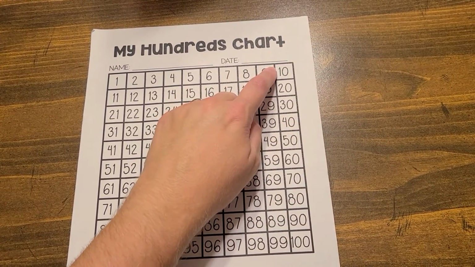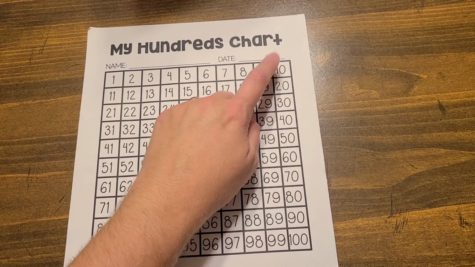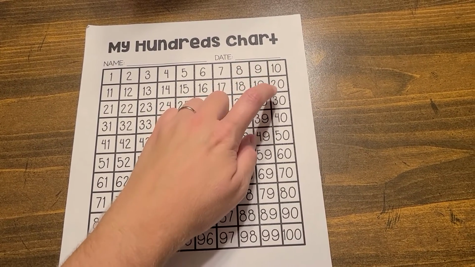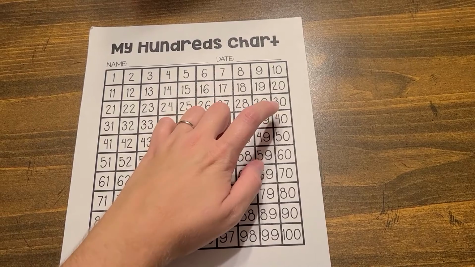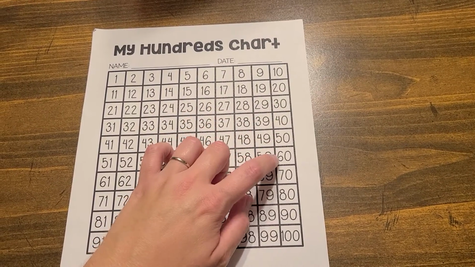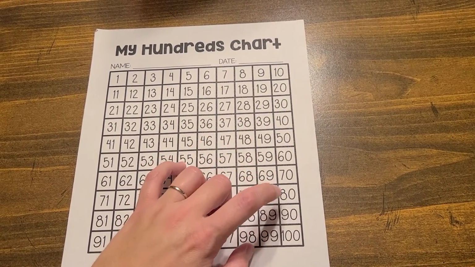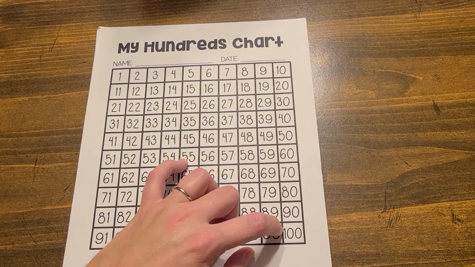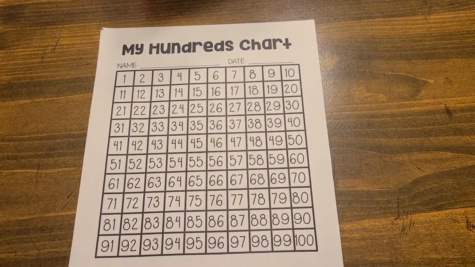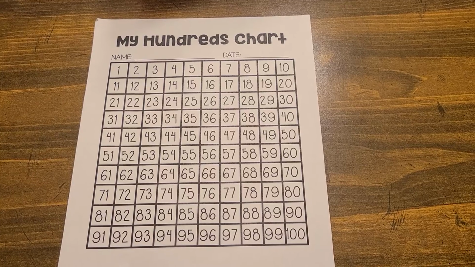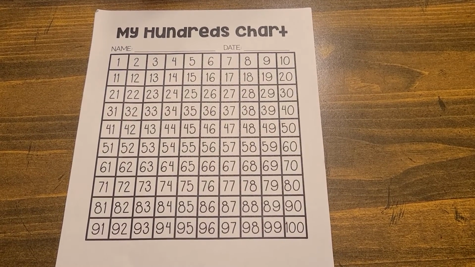So if you start up here at 10, you would count 10, 20, 30, 40, 50, 60, 70, 80, 90, 100. Because every time you go down a row, you are counting by tens.